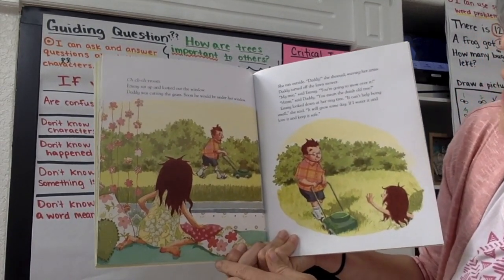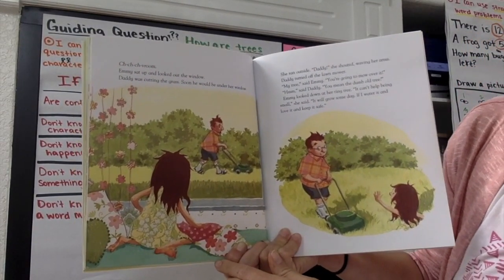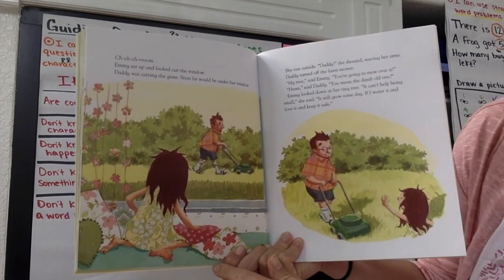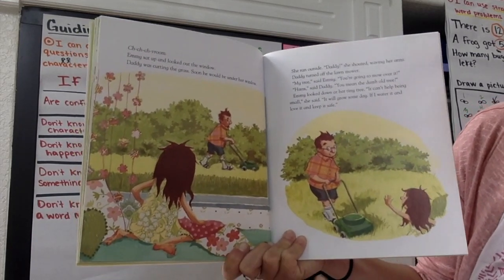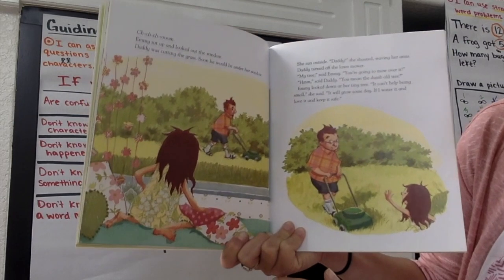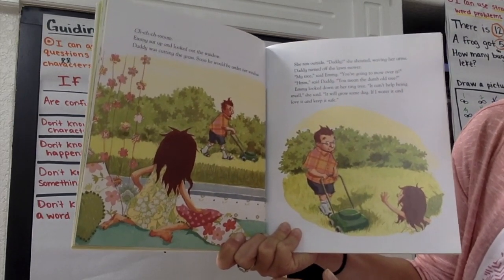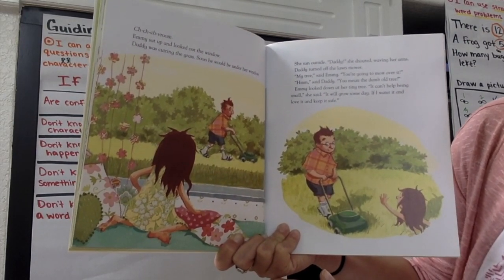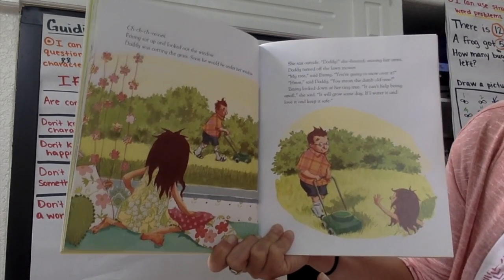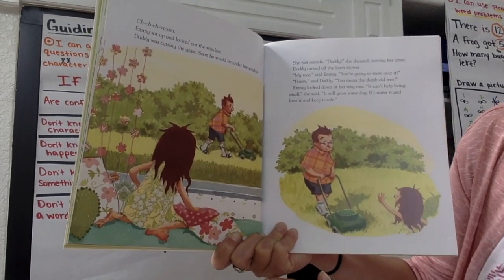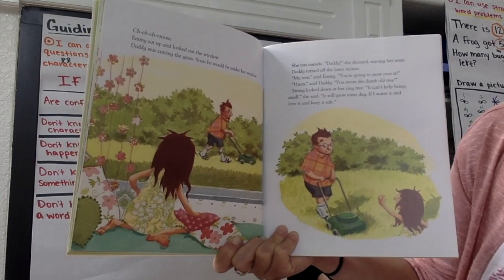Emmy sat up and looked out the window. Daddy was cutting the grass. Soon he would be right under her window. She ran outside. "Daddy!" she shouted, waving her arms. Daddy turned off the lawnmower. "My tree," said Emmy. "You're going to mow right over it." "Huh?" said Daddy. "You mean the dumb old tree?"